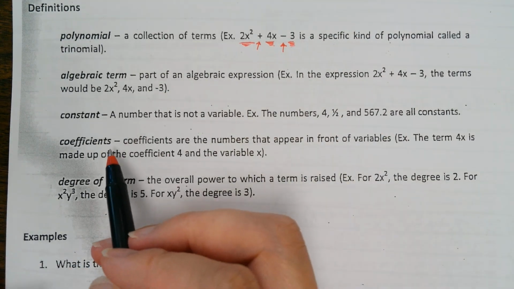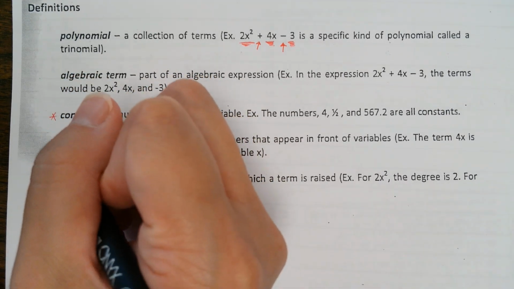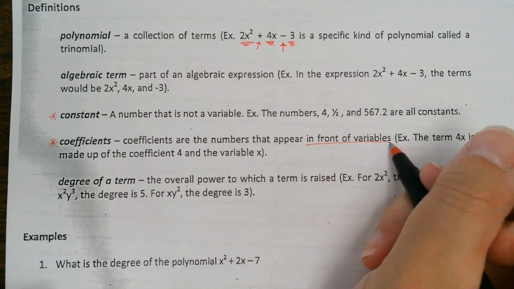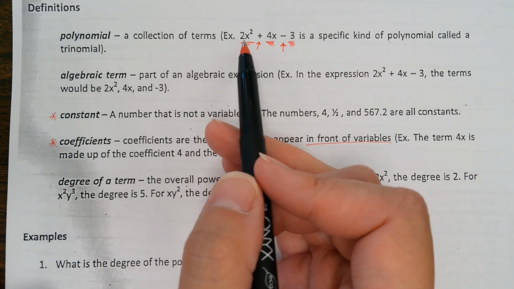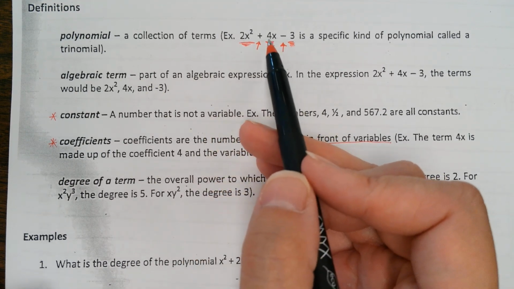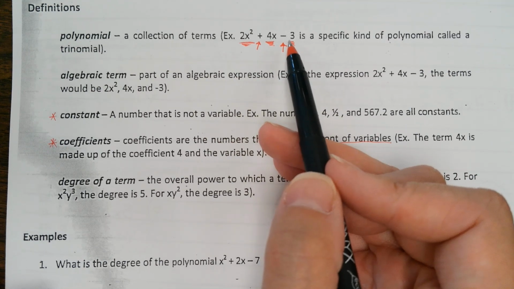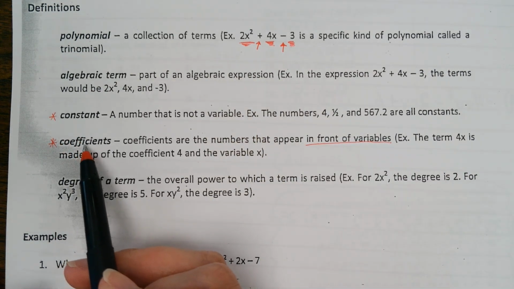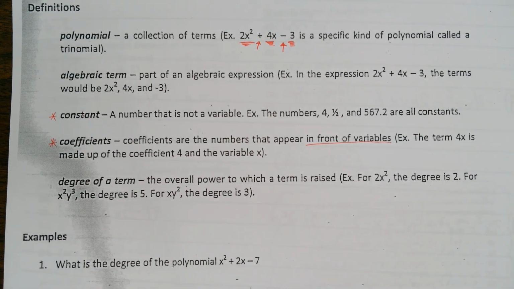Okay. Coefficient. People always mix up these two, so make sure you don't mix up these two. Coefficient is the number in front of the variable. So in this case, this term right here, my coefficient is 2. My coefficient here is 4. And my constant here is negative 3. So the difference between the two: coefficient is the number in front of the variable, and constant is just the number by itself, no variable.